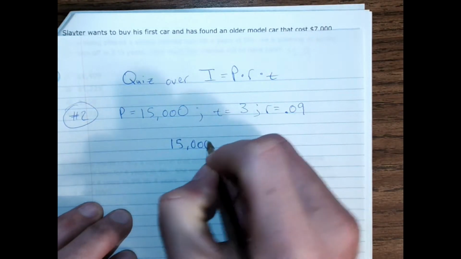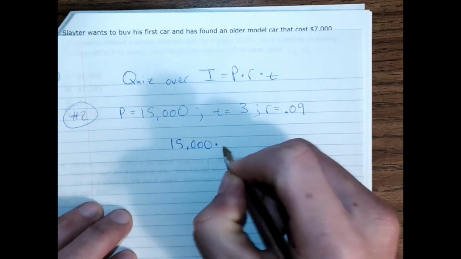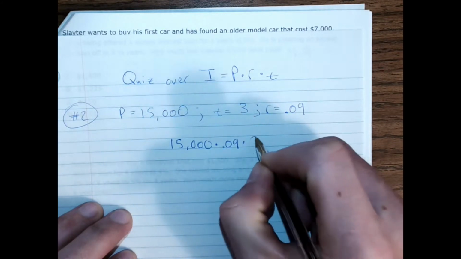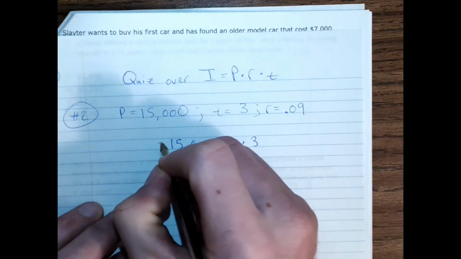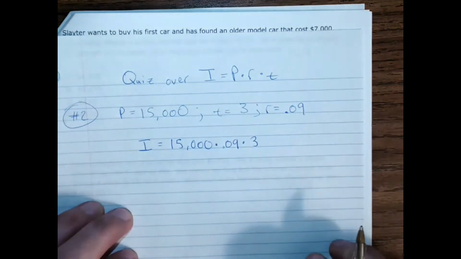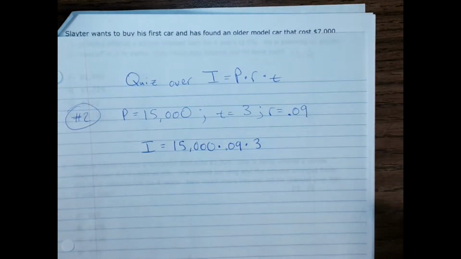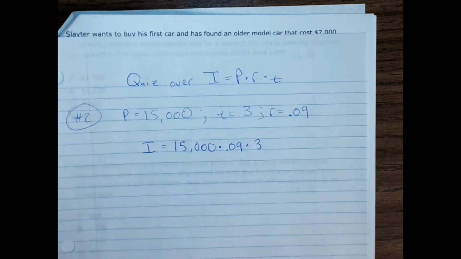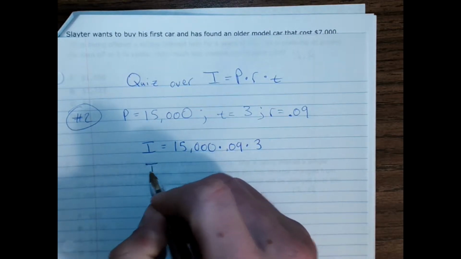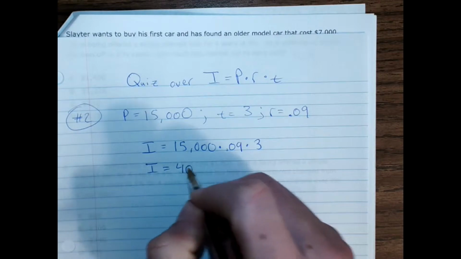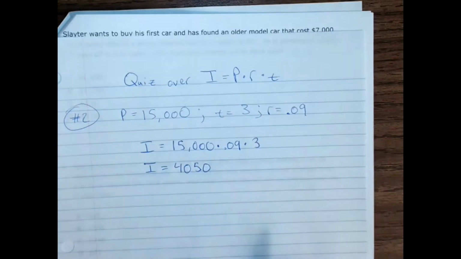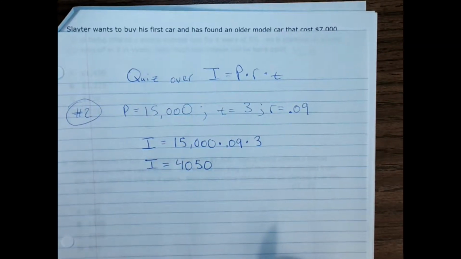15,000 times the rate, 0.09, times the number of years, is going to give me the total amount of interest. And that's for the calculator. The amount of interest is $4,050. Now let's be sure we answer both questions.